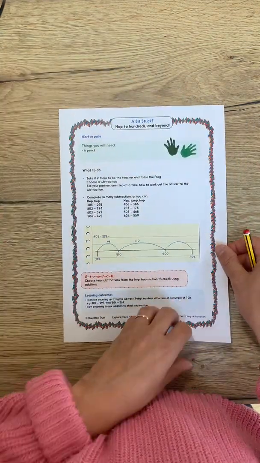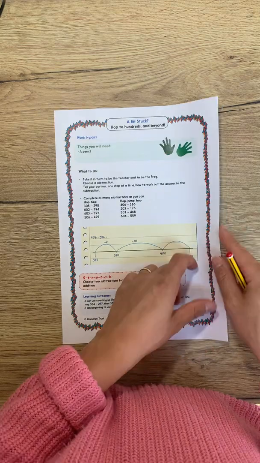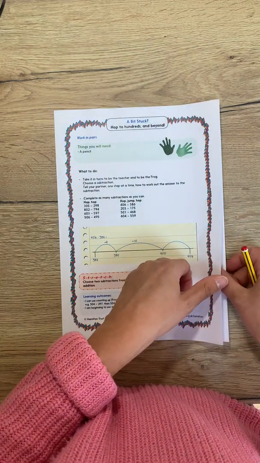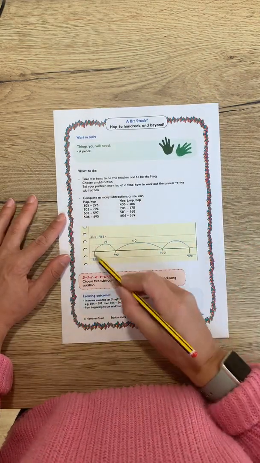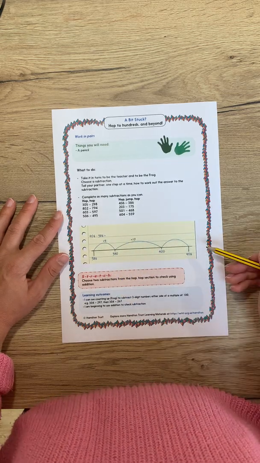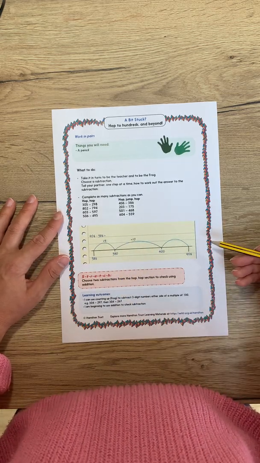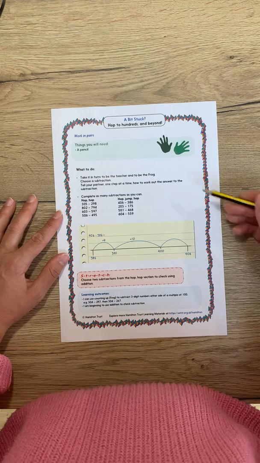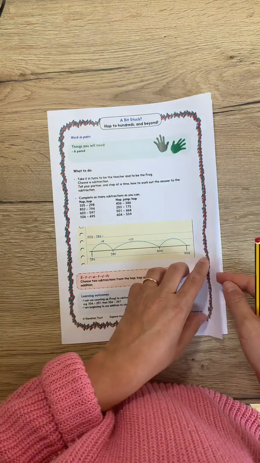There's a "Hop to hundreds and beyond, a bit stuck" sheet to do with an adult if you're finding it a little bit difficult, or if you're a little bit confused by the jumping for the find the difference method. I really recommend having a go at this one, as this gives you more of an opportunity to have a go with it.